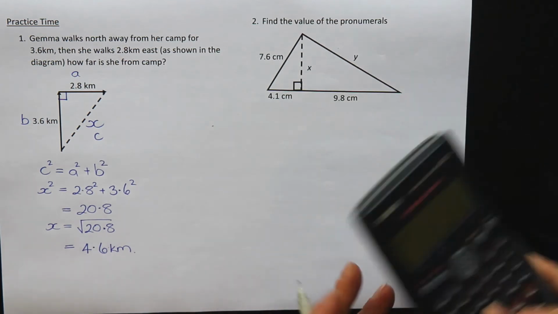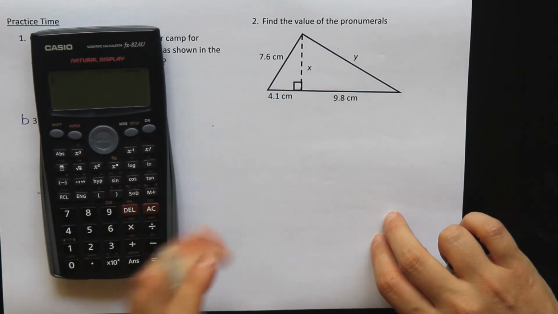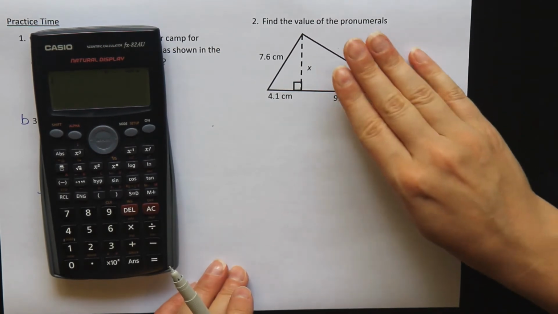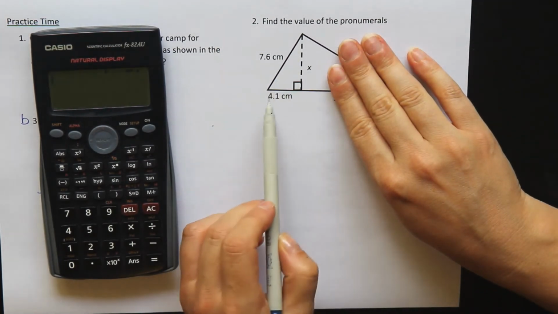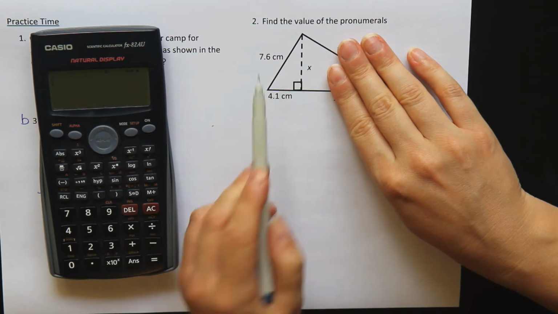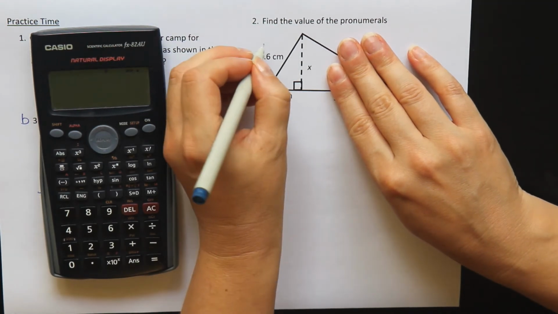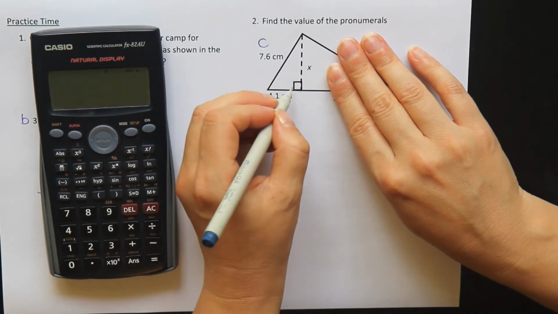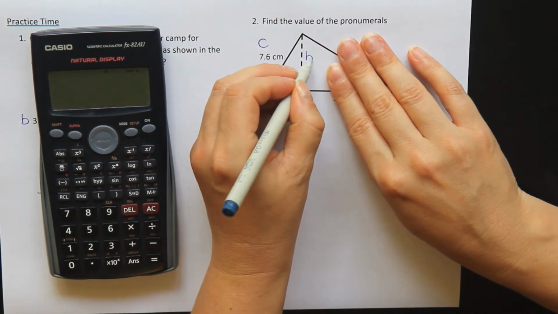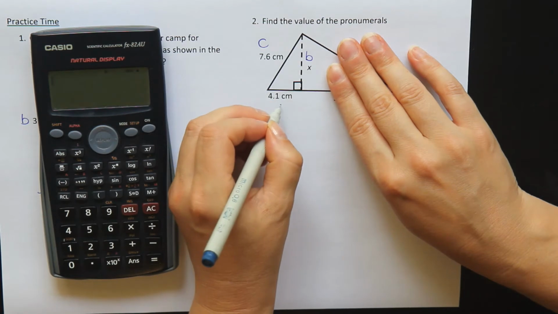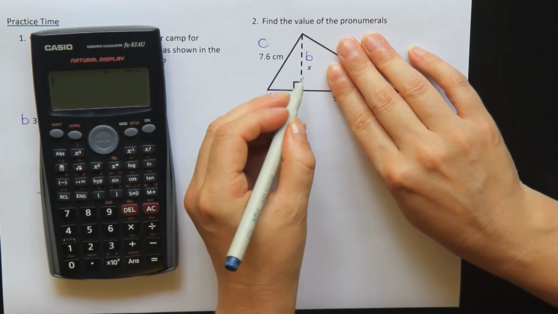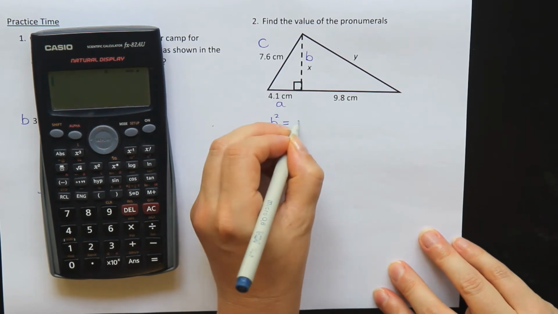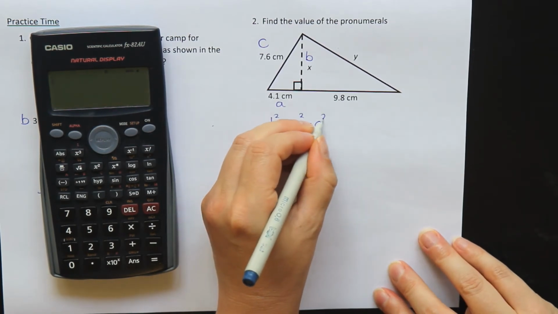Let's look at question 2. You have got 2 pronumerals to find, an x and a y. If we look at just the x first of all, we can use this little triangle here. We've got a right angle, I'm going to make this the C, the hypotenuse. This will be one of the shorter sides, B, and this one will have to be A. So because we are finding a shorter side, we will need to use B squared equals C squared minus A squared.